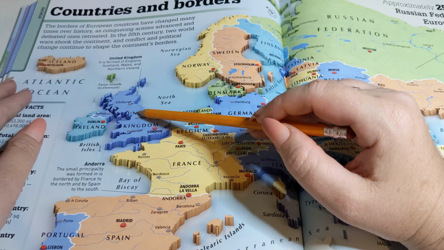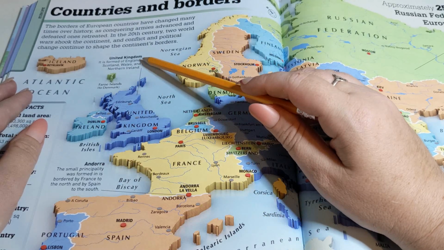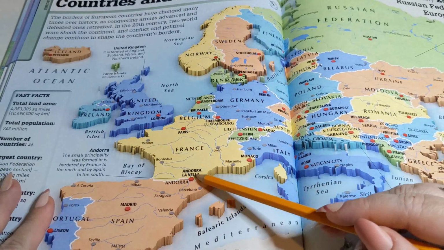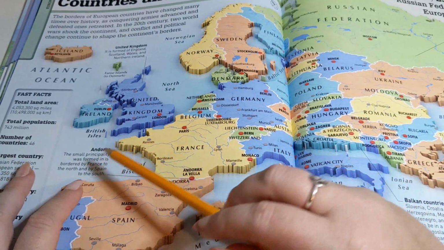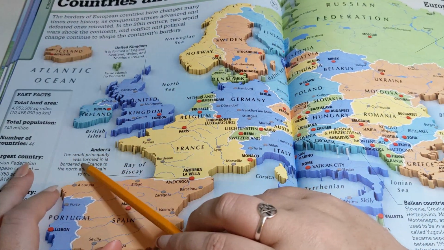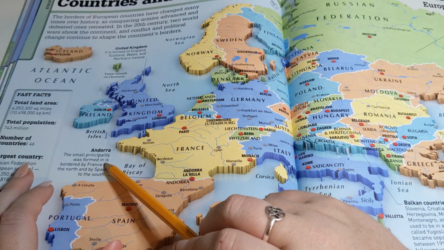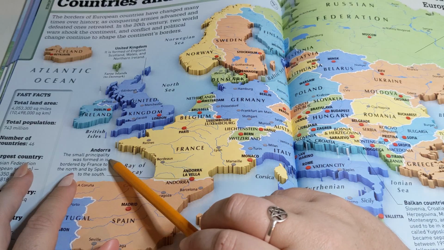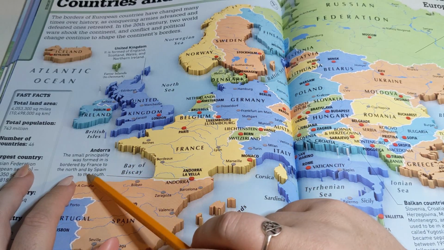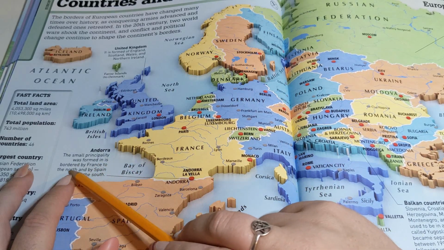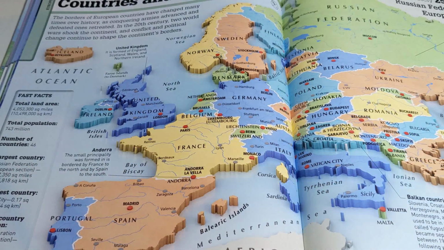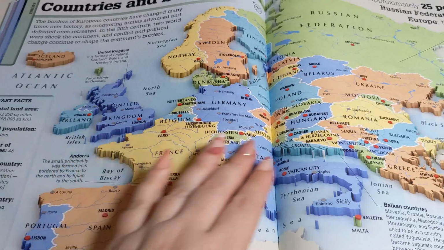Here's the United Kingdom. It's formed of England, Scotland, Wales, and Northern Ireland. Over here is very teeny tiny Andorra. It says the small principality was formed in, my goodness, that's a weird grammar typo. The small principality is bordered by France to the north and by Spain to the south. I think that's what they're trying to say. What else do we have?